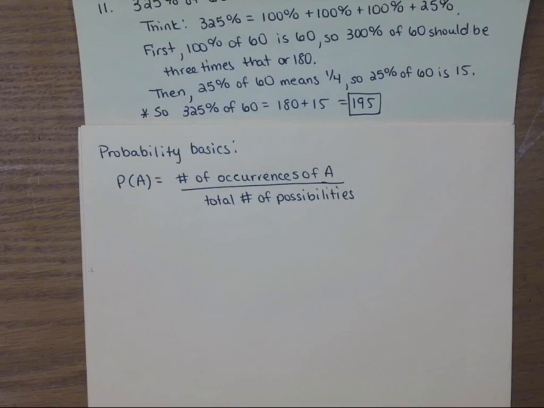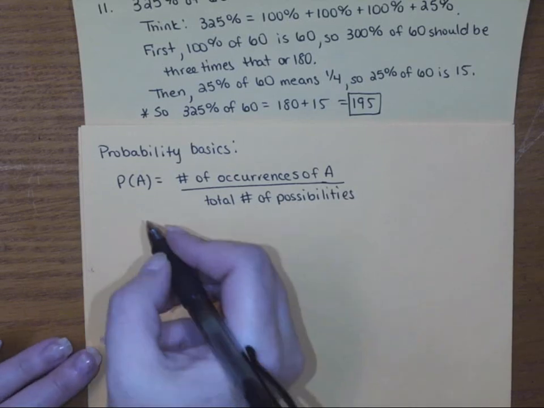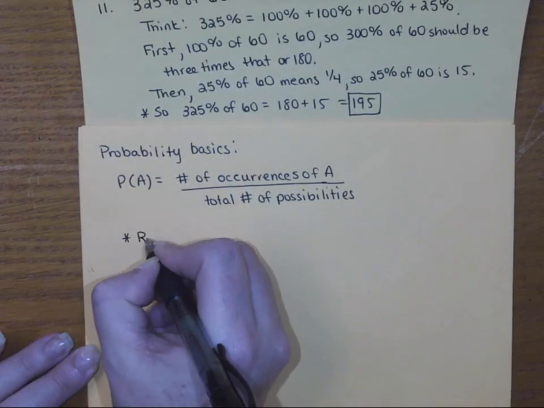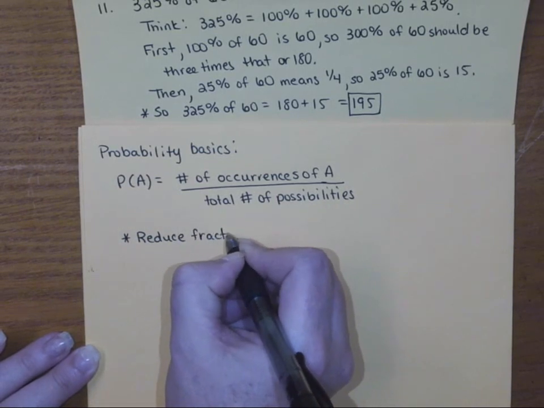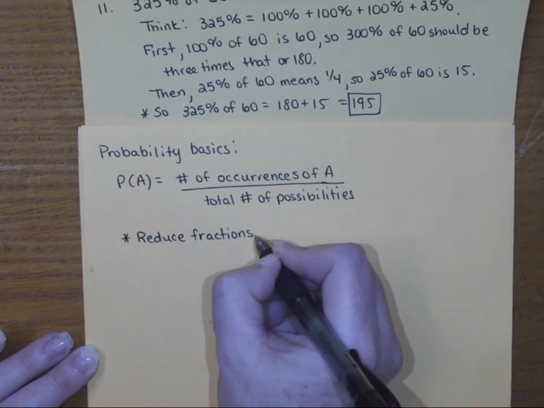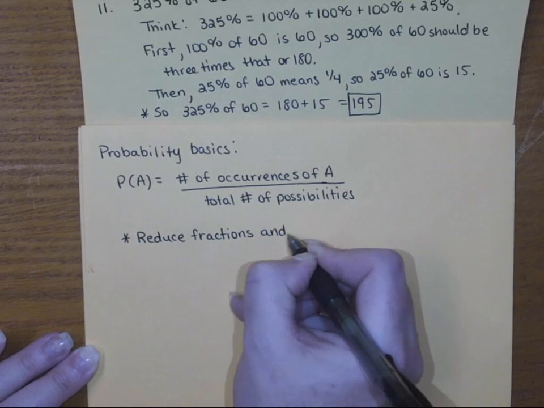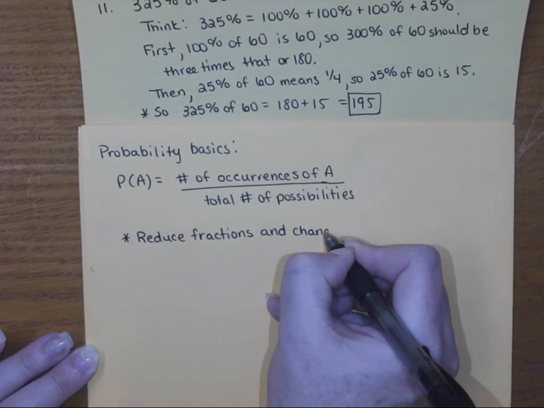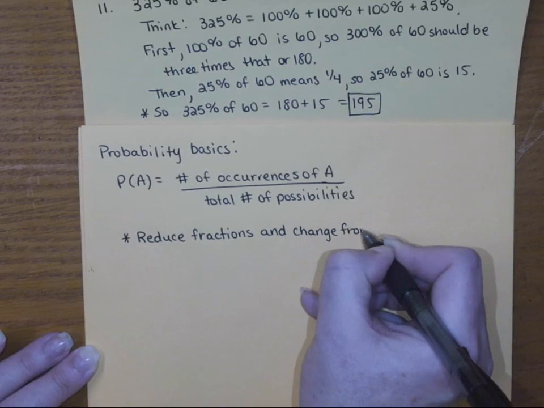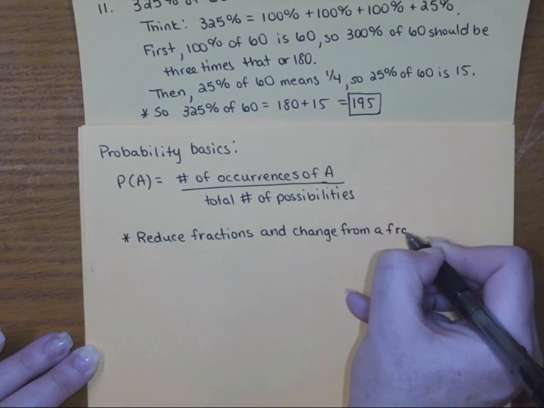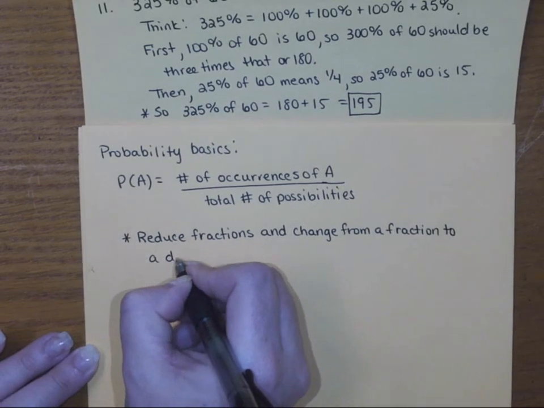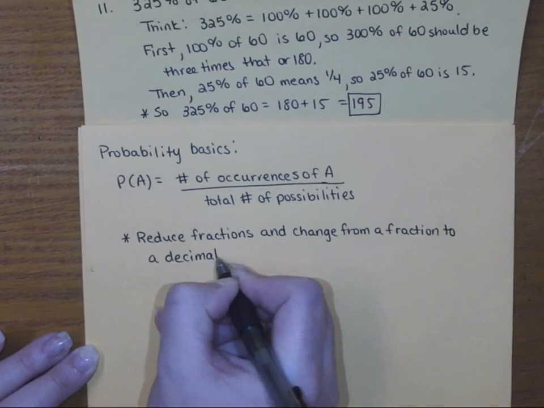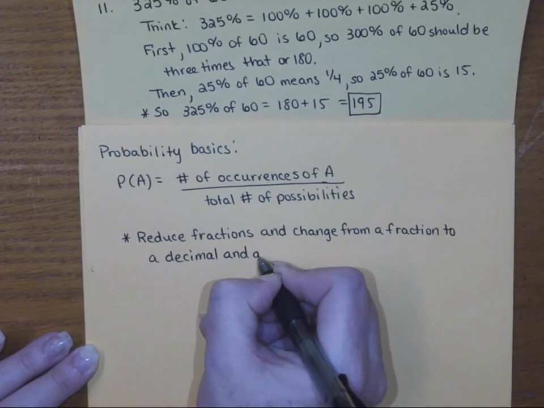Some other things that you might want to keep in mind, you'll need to make sure that you give me reduced fractions. And make sure you can change from a fraction to both a decimal if asked and a percentage.